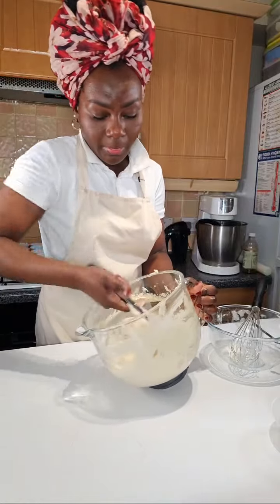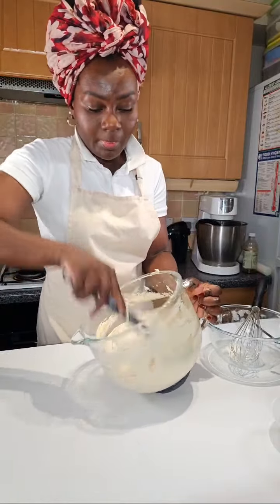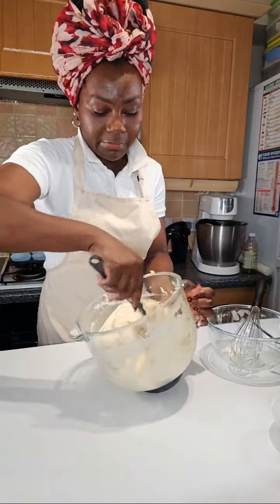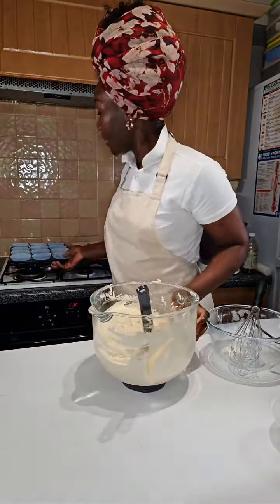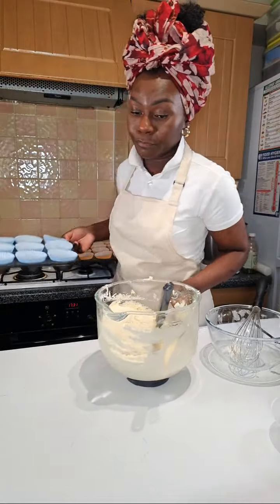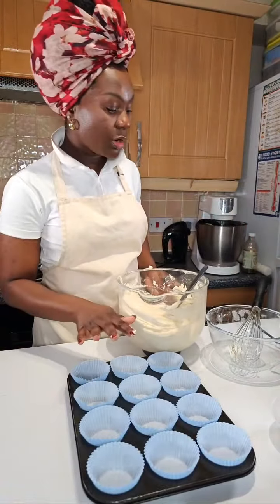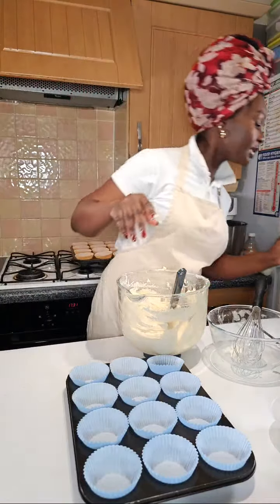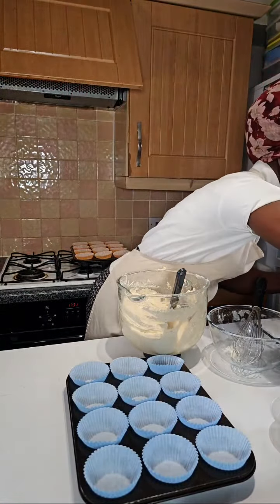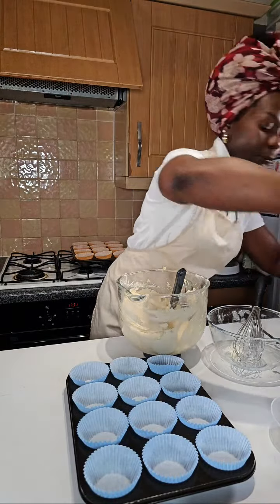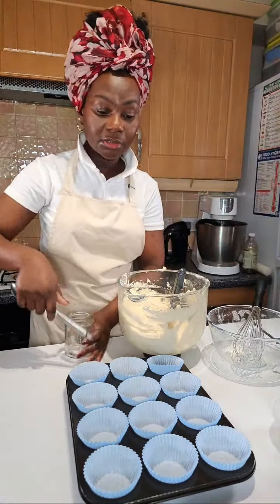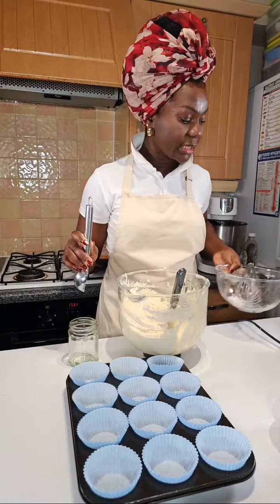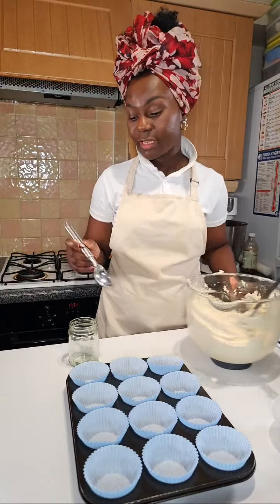So the batter is mixed up here, and I only need about a dozen vanilla cupcakes. So I'm going to go ahead and dish the 12 out for a minute before I mix the chocolate cupcakes.